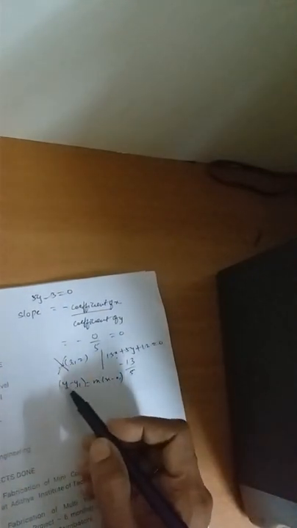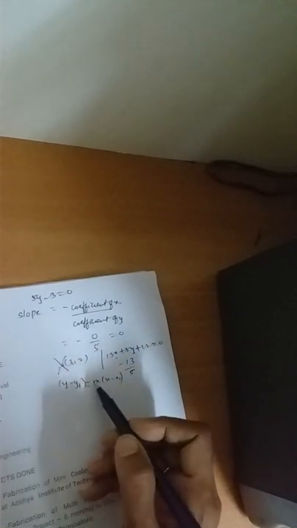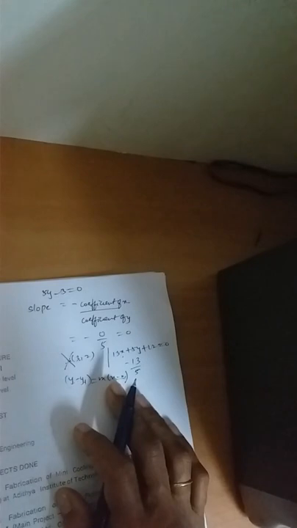The formula is the same, y minus y1 equals m times x minus x1, but the slope will be different. Okay, so this is how you will do this one. These types you have in exercise 5.4.